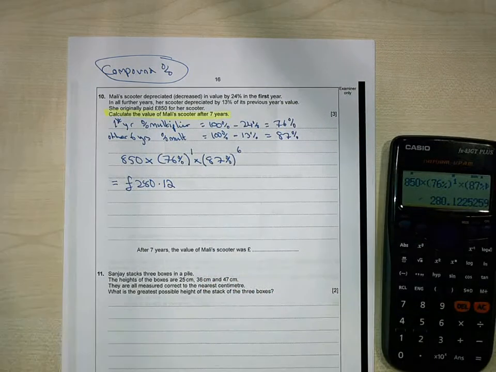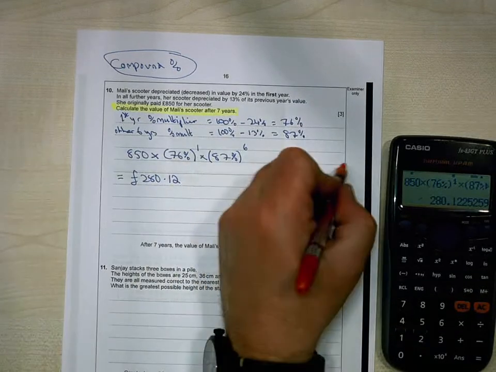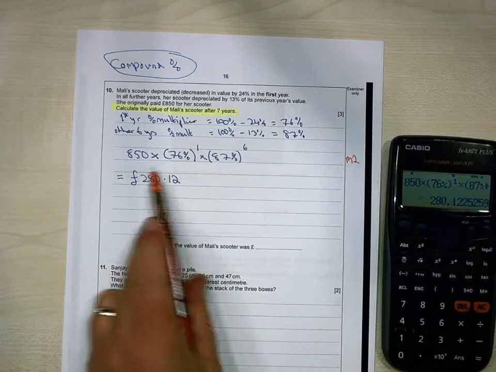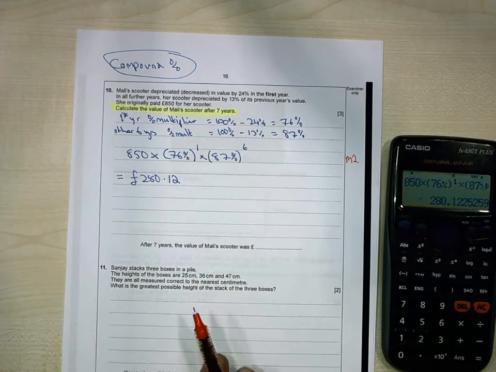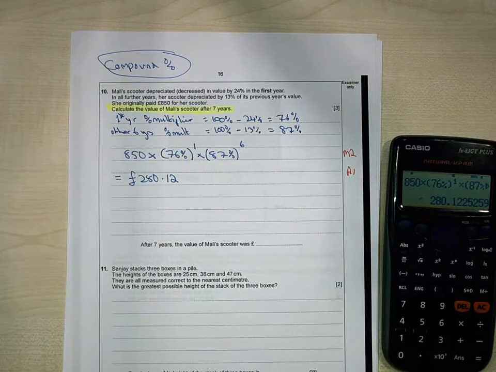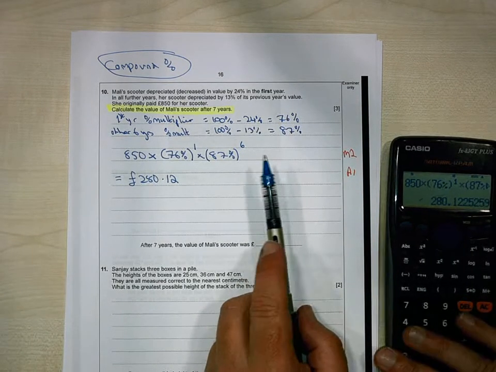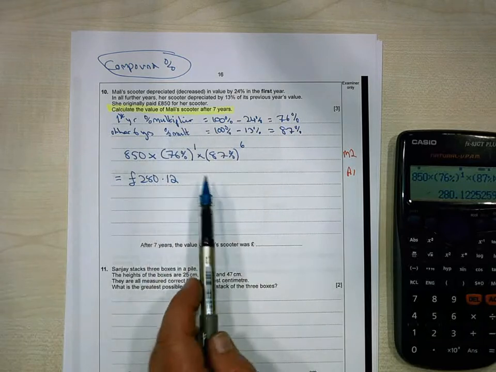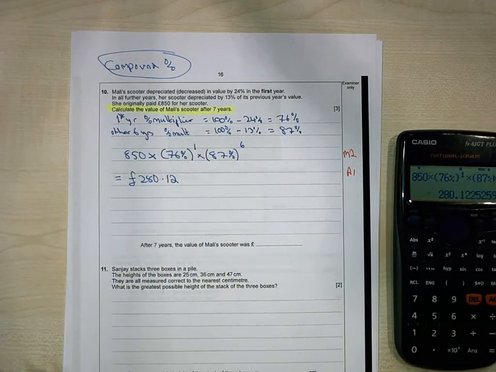Okay, and then the marks for that will be 2 marks for the method of however you are breaking down the 2 stages in the reduction, and an answer mark for the 280 pound 12. The crucial thing is recognizing what aspect of percentages you need to deal with there, which is compound.